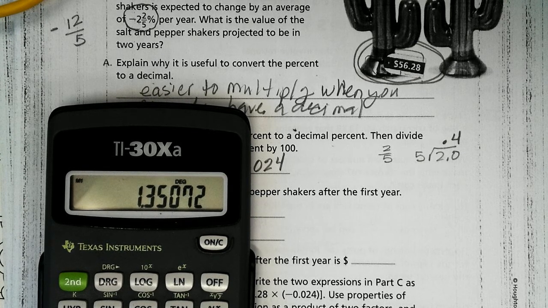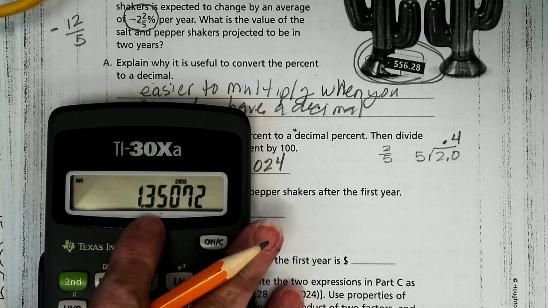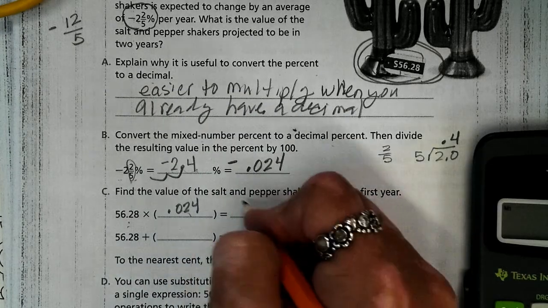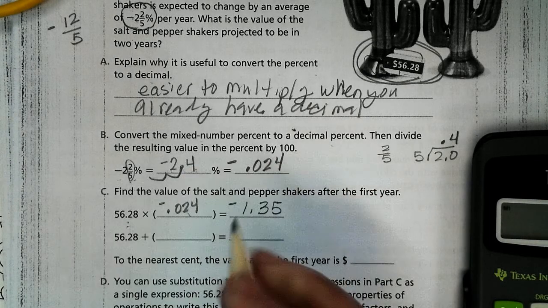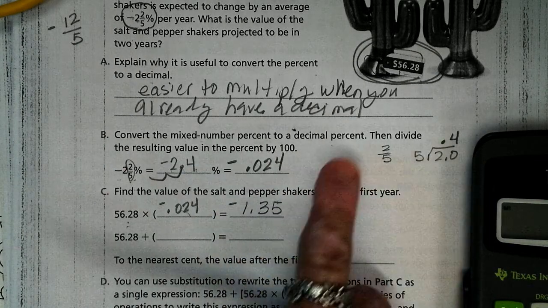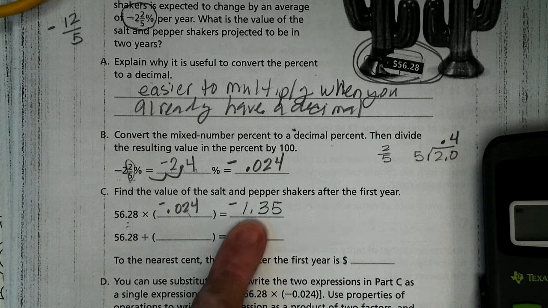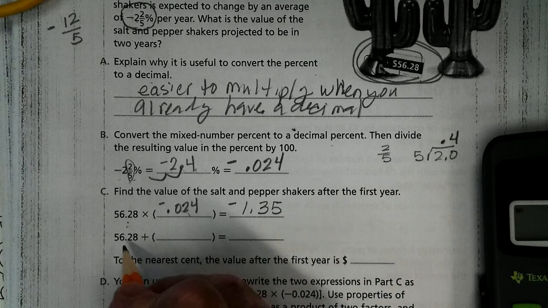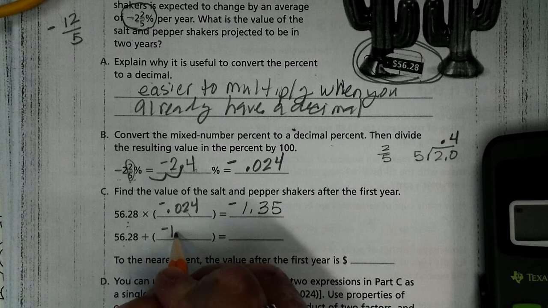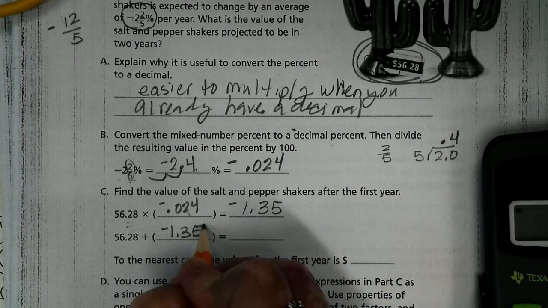Okay, so $1.35 is what it depreciates. And it's negative, right? Because this was negative. So it loses $1.35 of its value from the first year. All right, so we're going to put 56.28 minus $1.35.